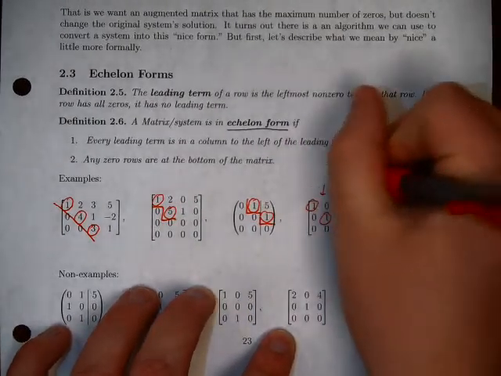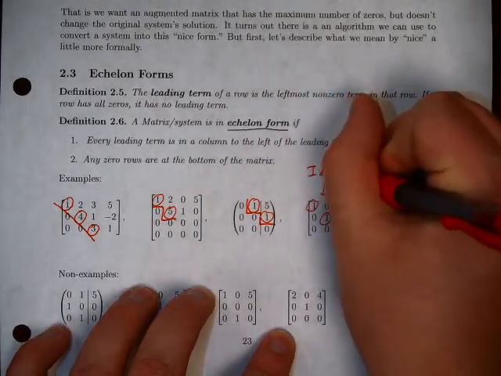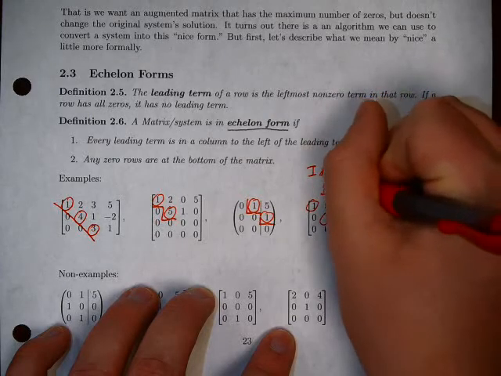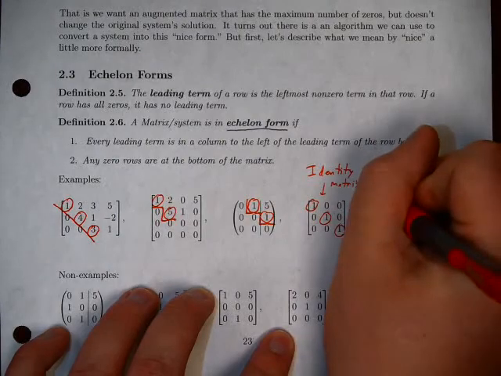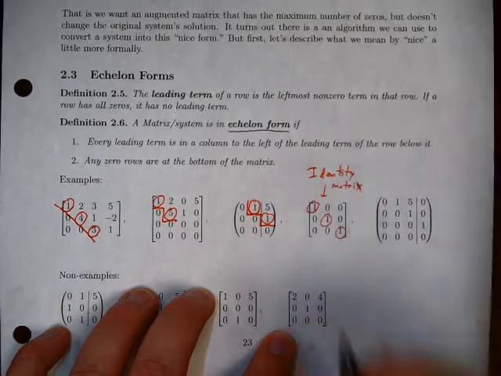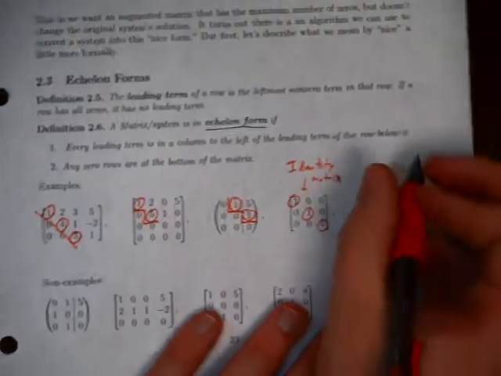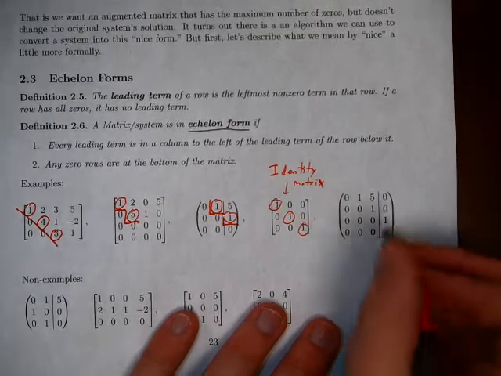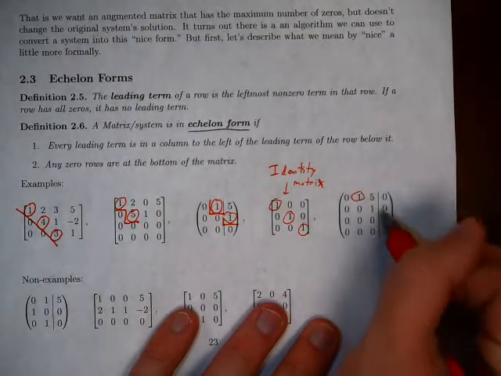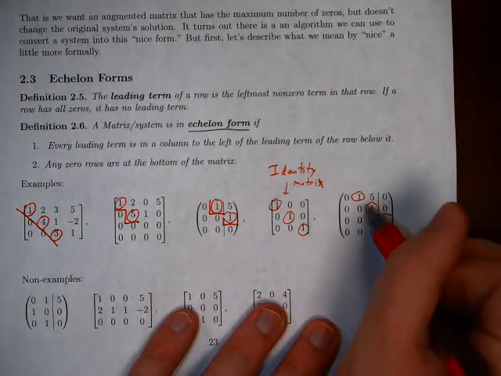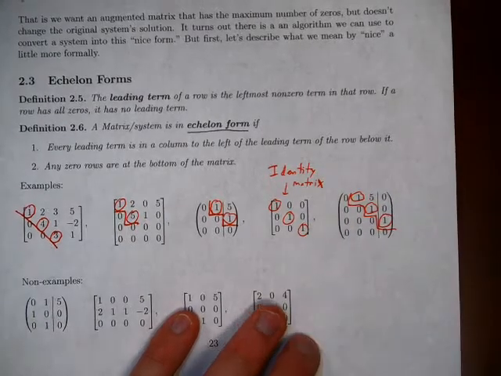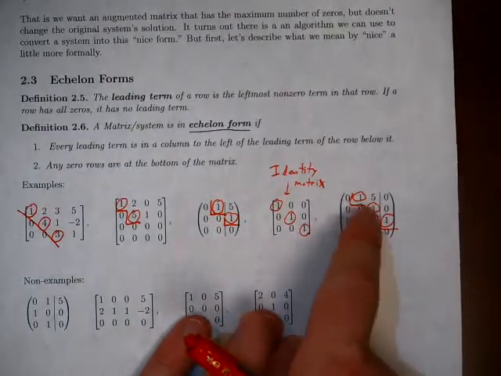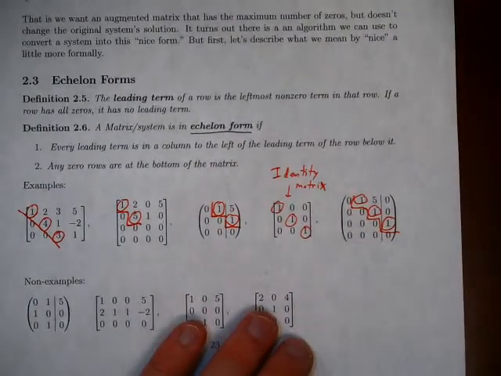This is actually a fun matrix called the identity matrix. But we'll get back to that at some point in the future. And here, let's first identify our leading terms. It'll be this, this, this, and again they follow this nice pattern for us, where everyone is to the left of any of the ones below it.